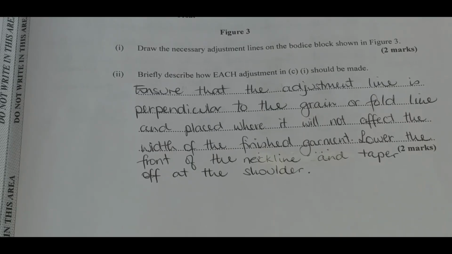Question C, Roman numeral 2 says, briefly describe how each adjustment in C should be made. And I had just explained that. So we want to ensure that the adjustment line is perpendicular to the grain line or the fold line and placed where it will not affect the width of the finished garment. For the front, we lower the front of the neckline and taper off at the shoulder. Please let me know in the comments below if you have any alternatives to this particular response.